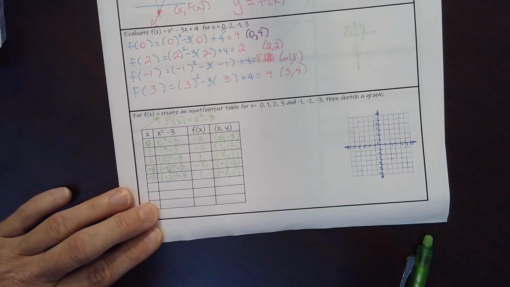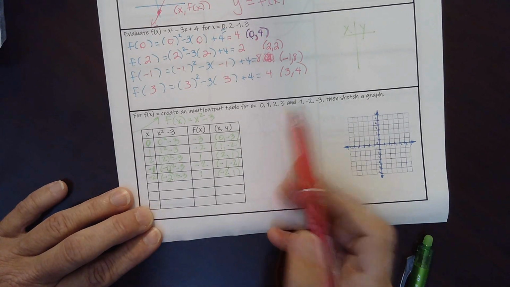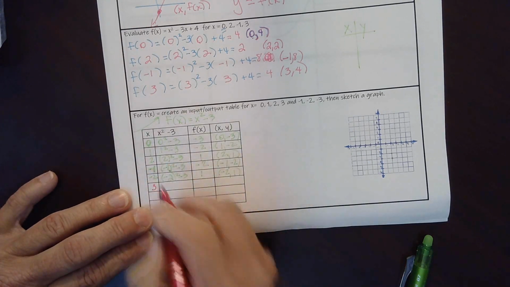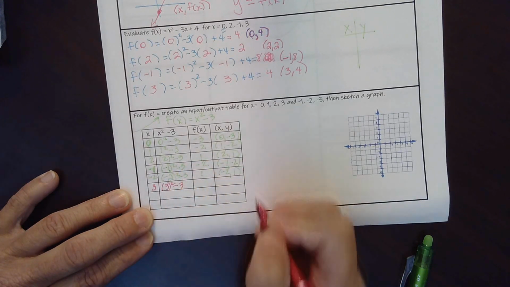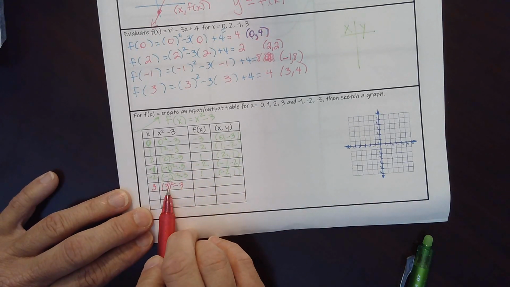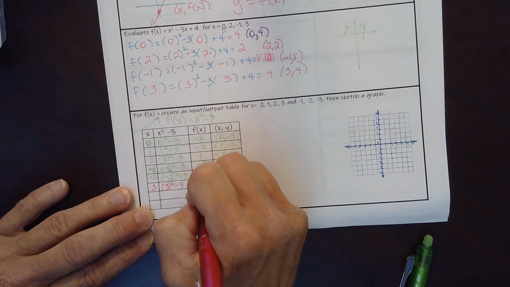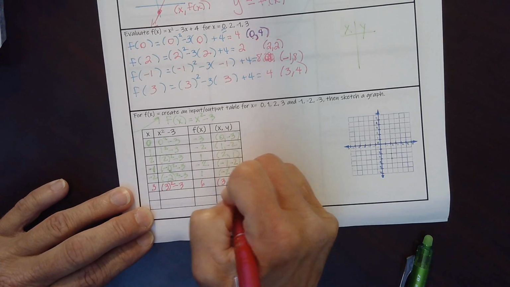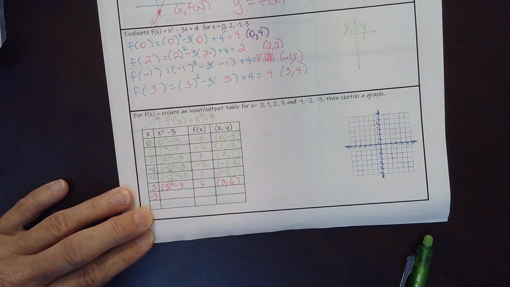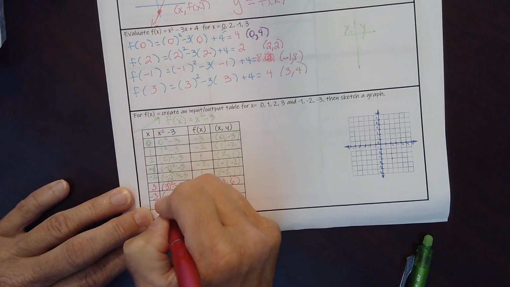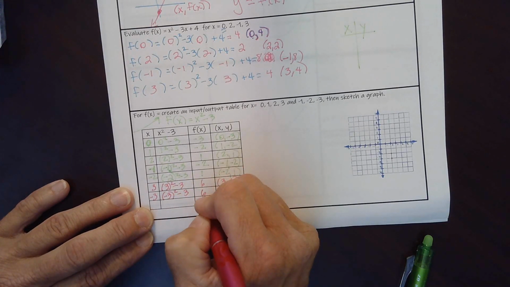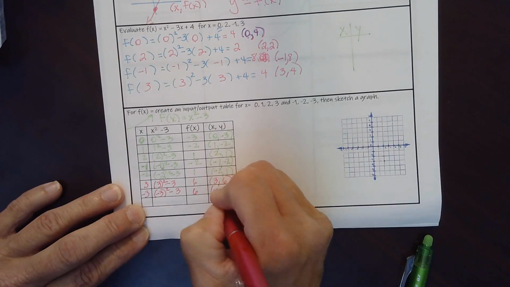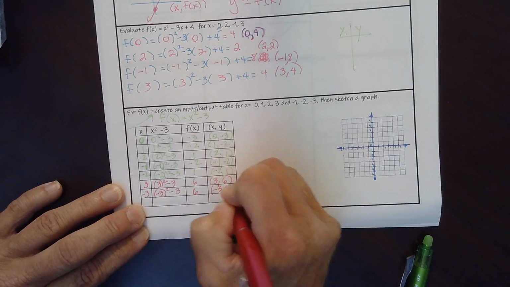And since I ignored 3 a minute ago, I'll come back down here and put 3 in. So substituting 3, that will give me 3 squared is 9. 9 minus 3 is 6. So that would be (3, 6). And I'll do -3. And we get +6 again. So our ordered pair is (-3, 6).